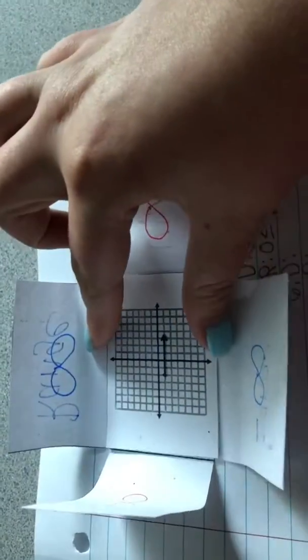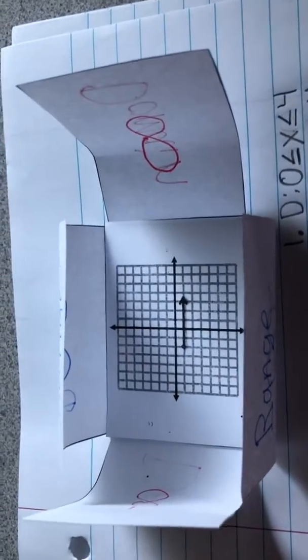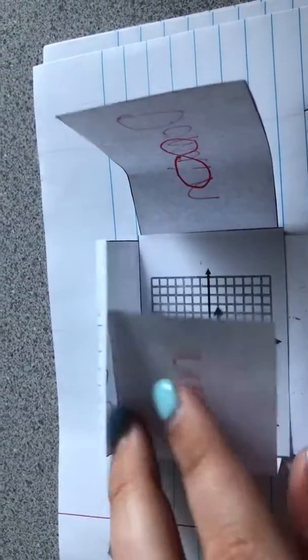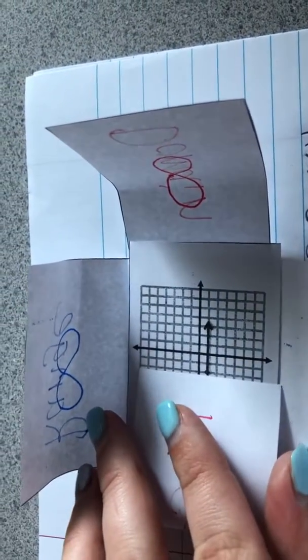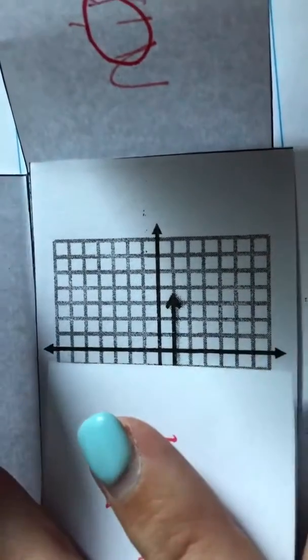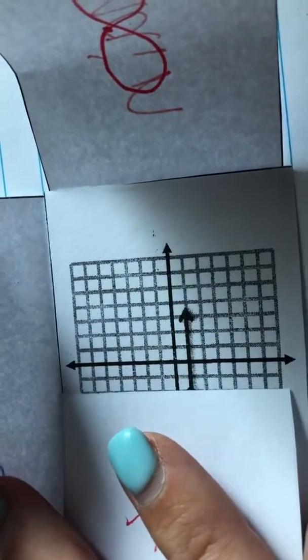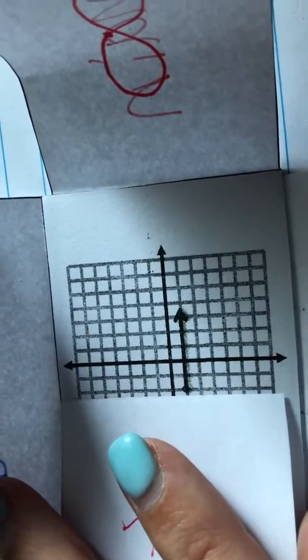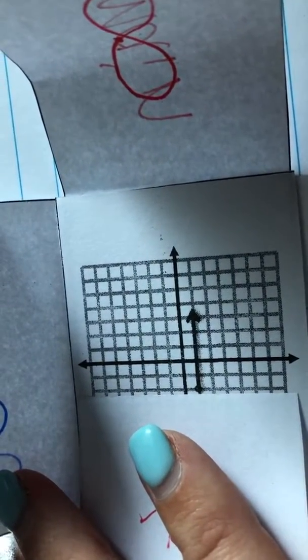Now we try number 6. Number 6 was the straight line, and it is facing this way. So we're going to start with our domain again. So our smallest x value, taking my left flap, starting all the way at the left side, going. So our smallest value, or our first point, is right there. And it's at, starting at the origin, 1, 2 to the left. So that'll be at -2 x value as our smallest value.